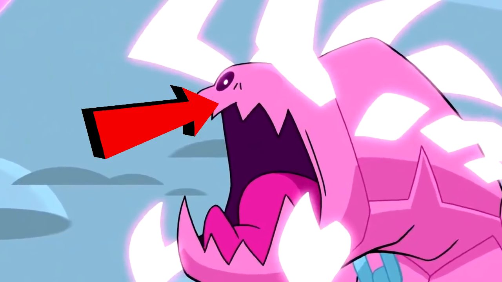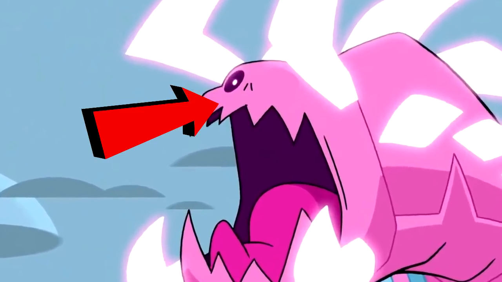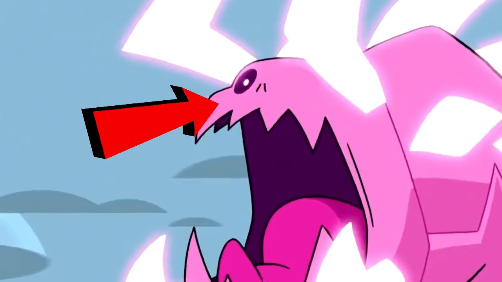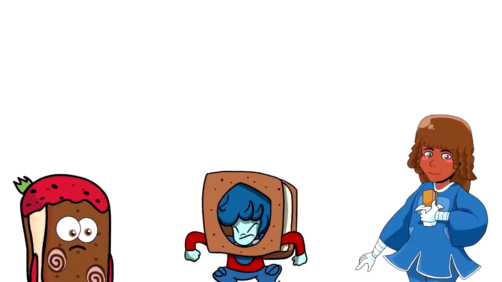Animation errors like this in the finale of a cartoon is very shocking. Steven Universe Future finale, it did not shy away from mistakes. Trust me, the eye is missing.